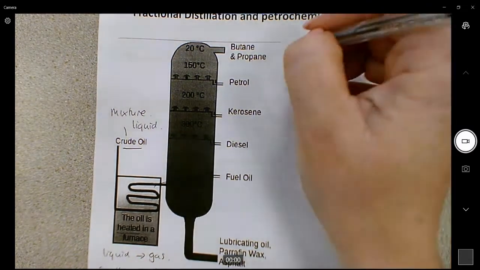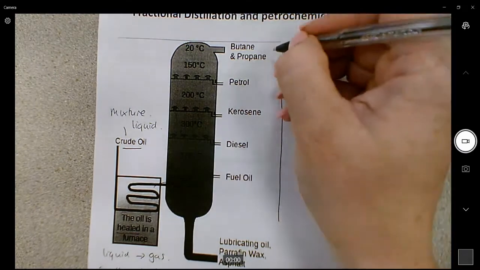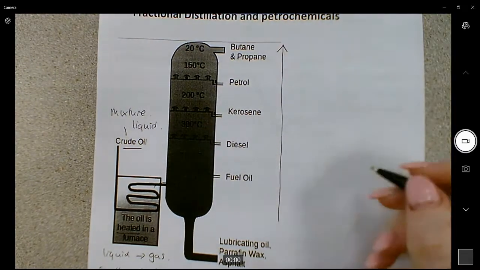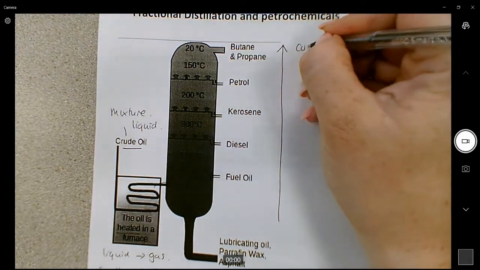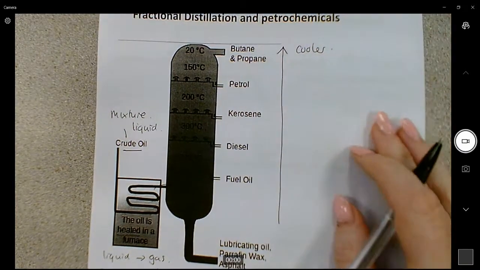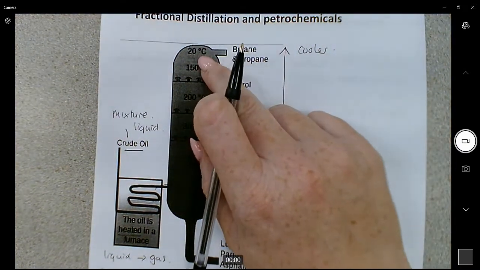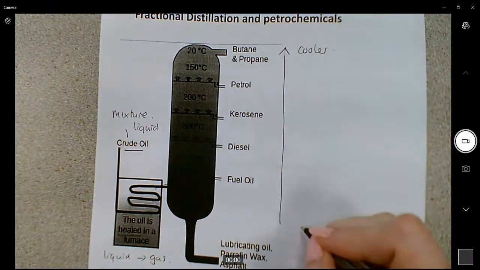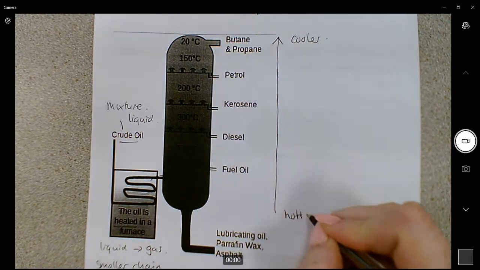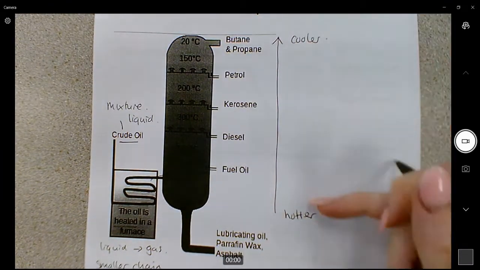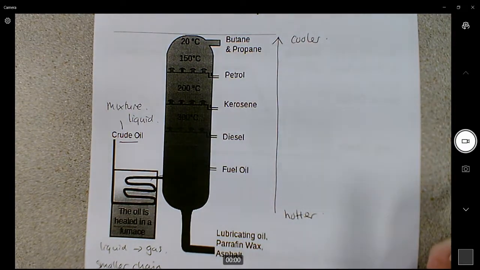Now, just a couple of things about the chamber. It has a temperature gradient to it. Here at the top it is generally cooler, a cooler temperature, as you can see, 20 degrees Celsius. And at the bottom of the chamber, we are generally hotter. So as you can see, there's a temperature gradient going on.